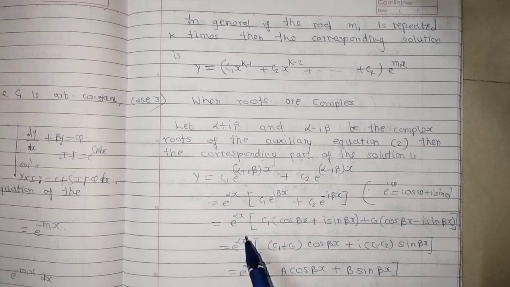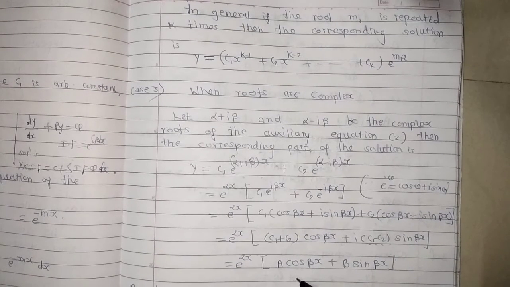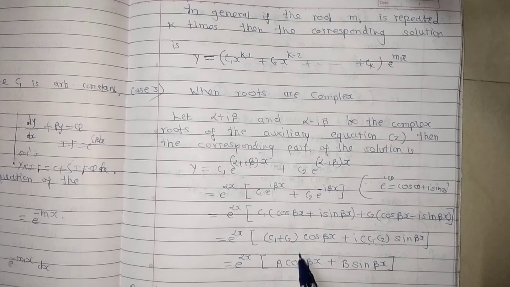Hence y equal to e raised to alpha x into bracket c1 plus c2 bracket complete into cos of beta x plus i into bracket c1 minus c2 bracket complete into sin of beta x. Hence y equal to e raised to alpha x into bracket a cos of beta x plus b sin of beta x, where c1 plus c2 equal to a and i into c1 minus c2 equal to b.